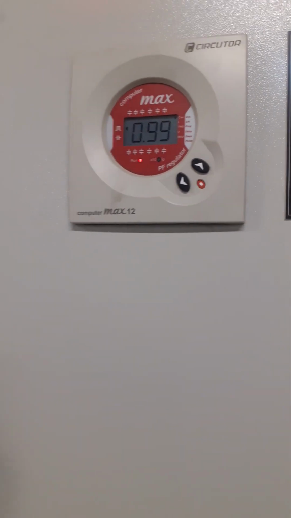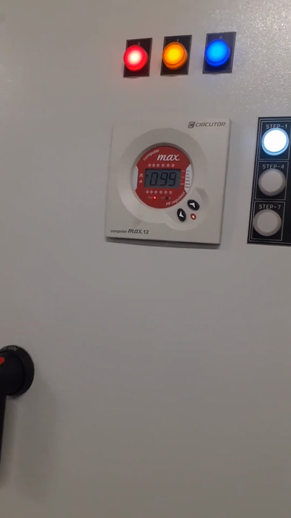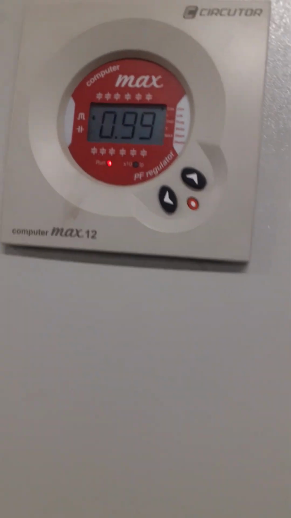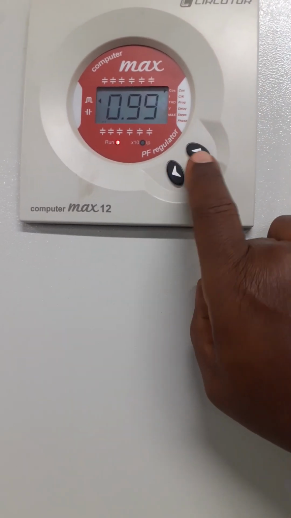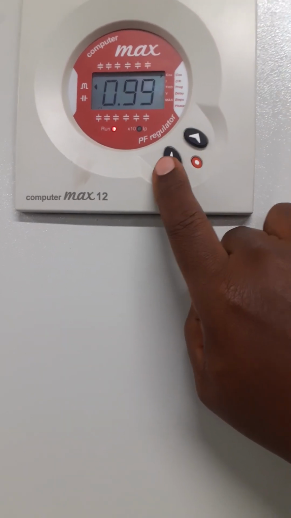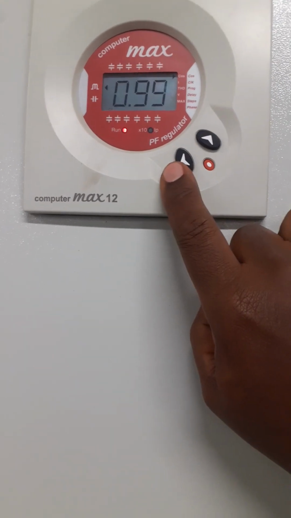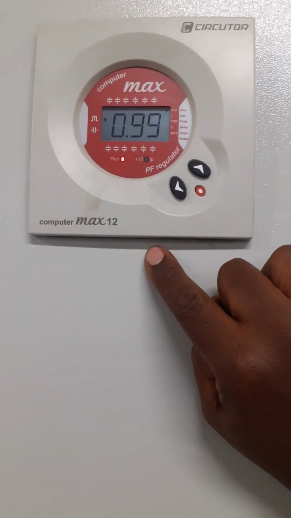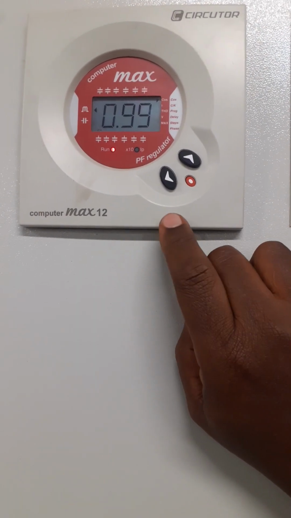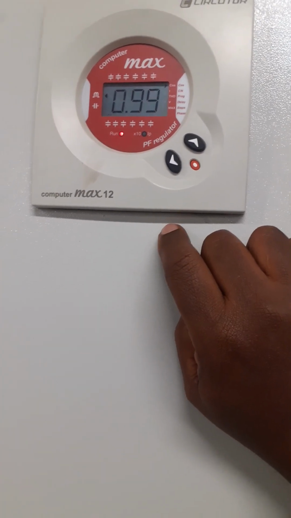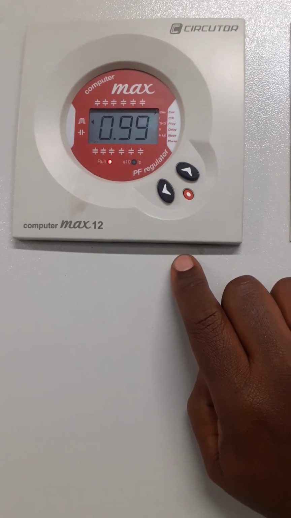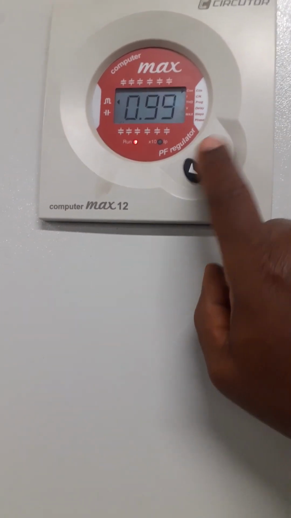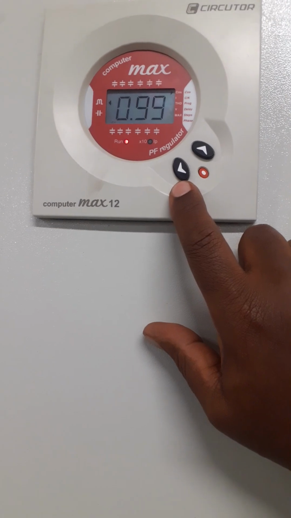So we want to see how you can navigate. The arrows here are for navigation. They are for changing the readings, for increment or decrement of the numerical values. You can use these also to scroll up or down.